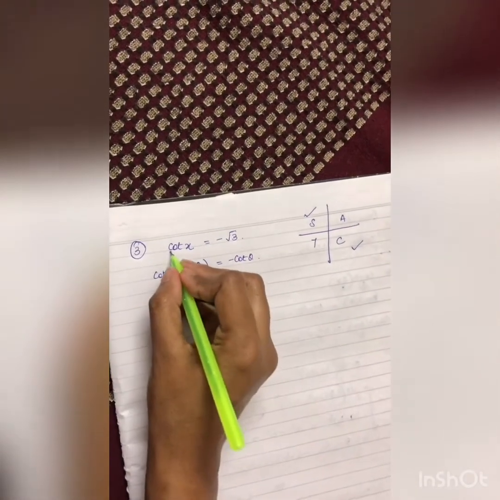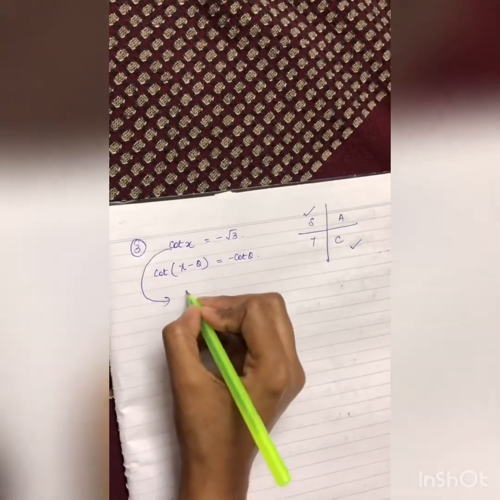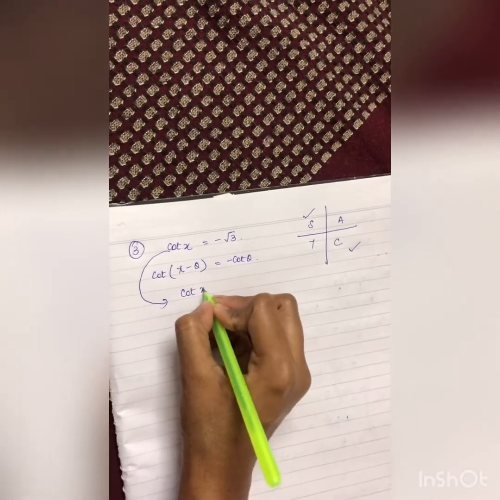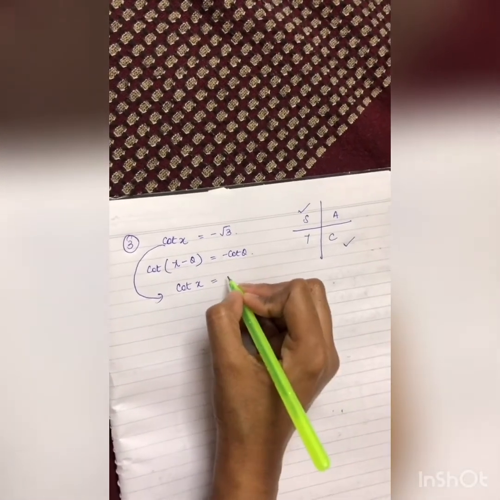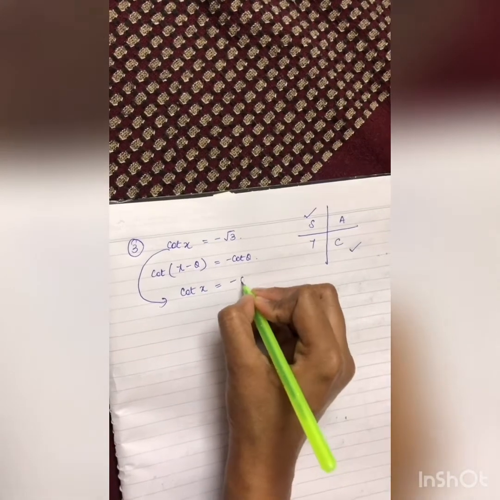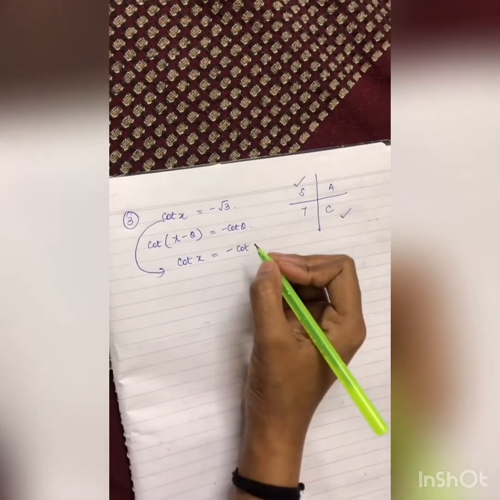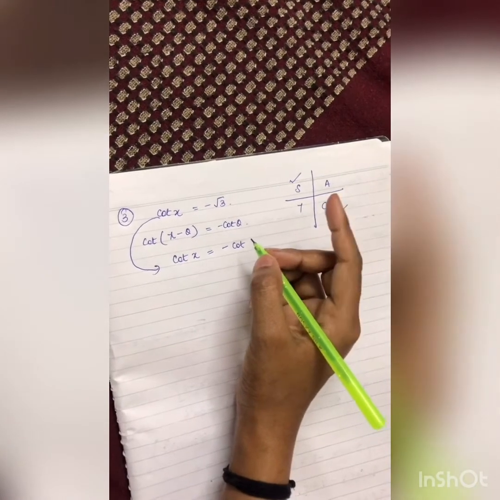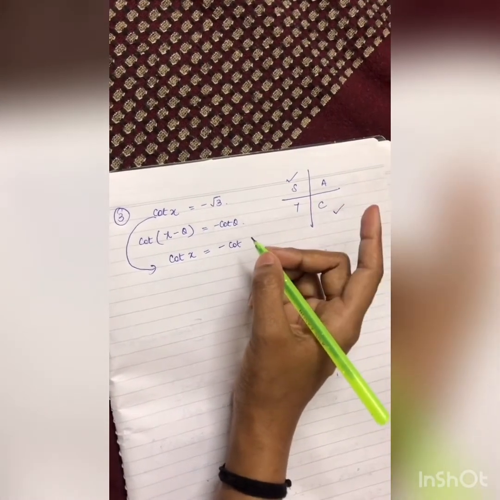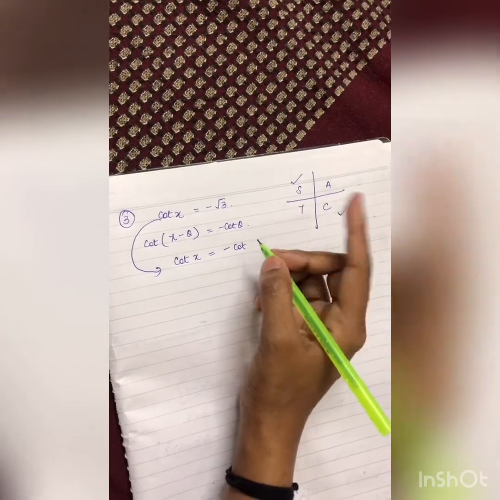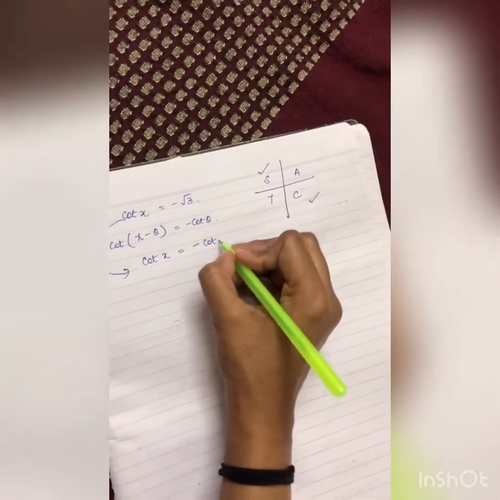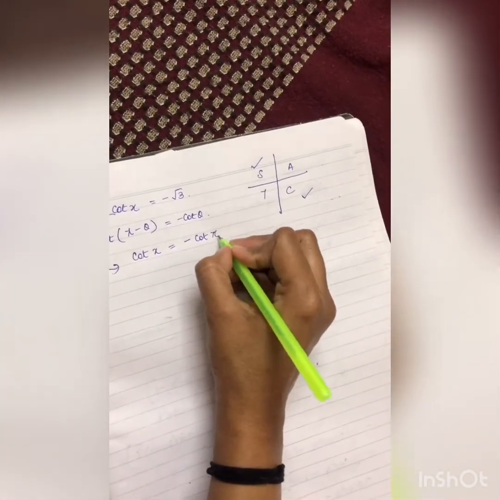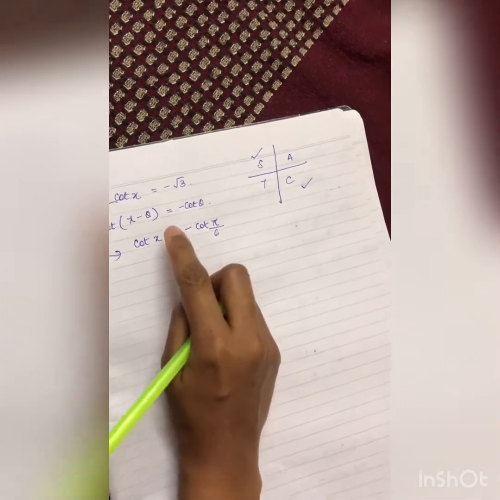Right? So can I write this as cot of x is equal to minus cot of... In the cot table, cot is the reciprocal of tan. So in the tan table, where does 1 by root 3 come? At 30 degrees. So cot 30 degrees will be root 3. 30 degrees I will write as pi by 6.